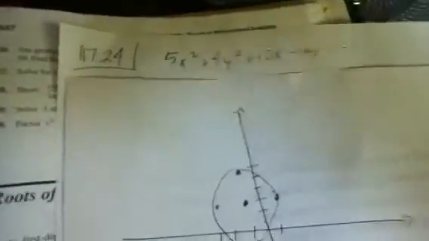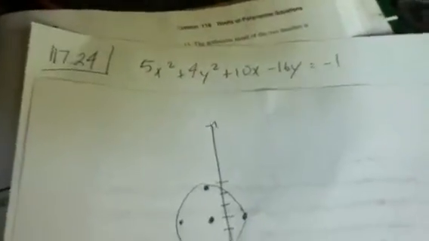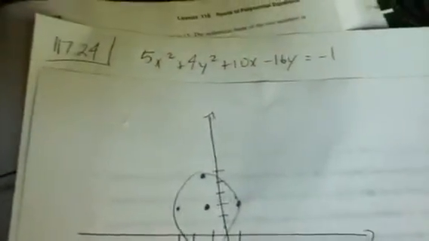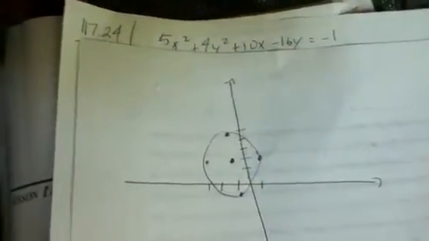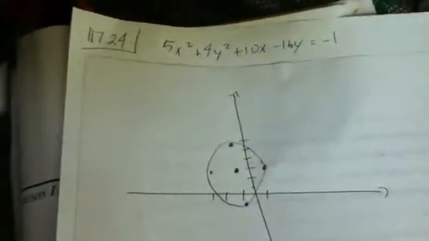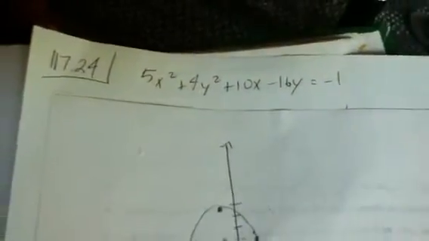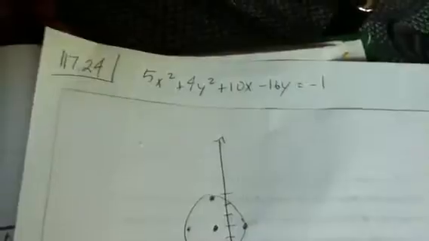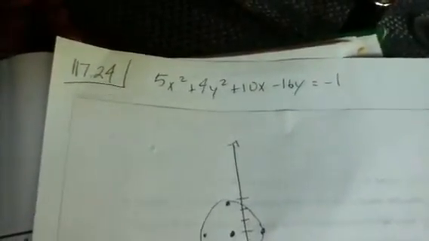Lesson 117, number 24. Here's an ellipse, and they want us to put it in standard form and graph it, and they want the center, and they want a whole bunch of things. So we'll get to those in a second after we get it in standard form. To get it in standard form, you need to get the x's together and get the y's together, and then complete the square on the x's and the y's.